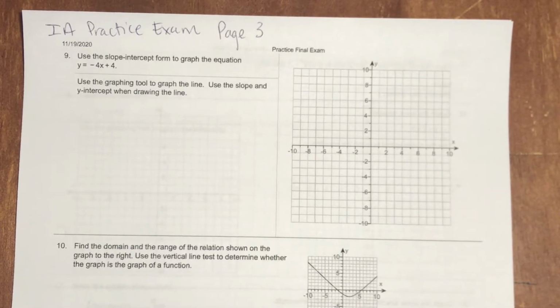This is the Intermediate Algebra Practice Final Exam, page 3. Looks like we have a graphing problem. Use the slope-intercept form to graph the equation. So use the graphing tool to graph the line. Use the slope and y-intercept when drawing the line.